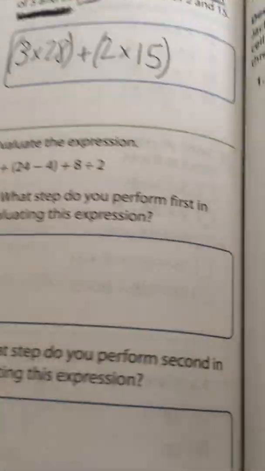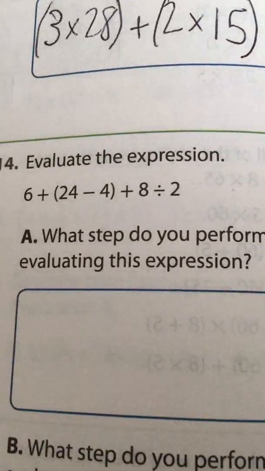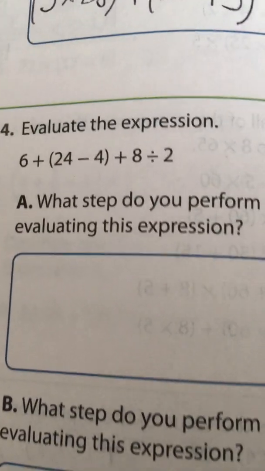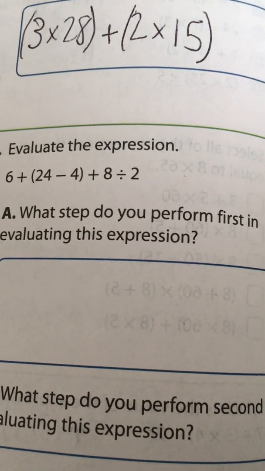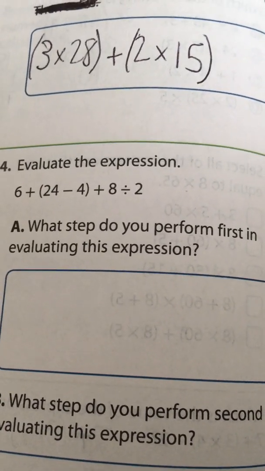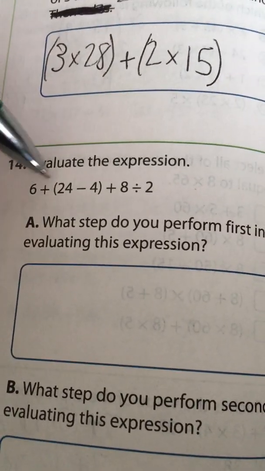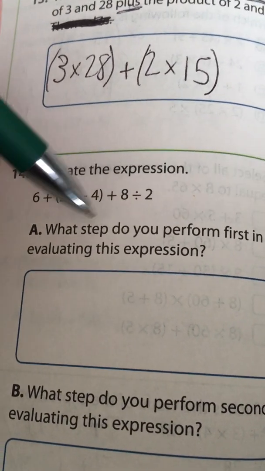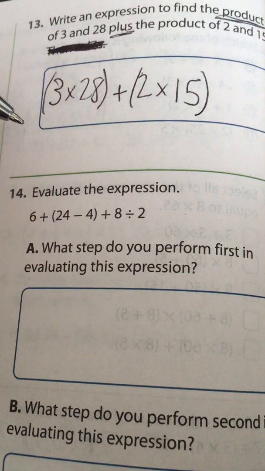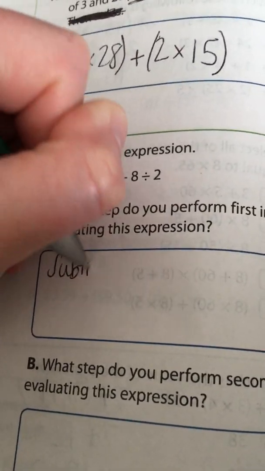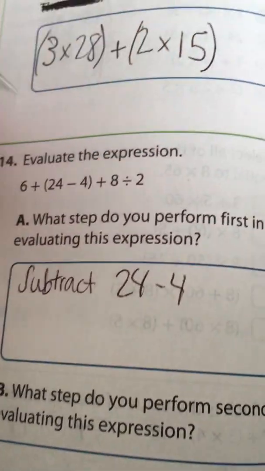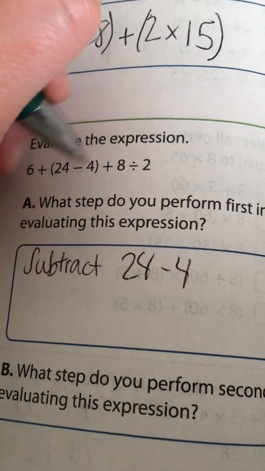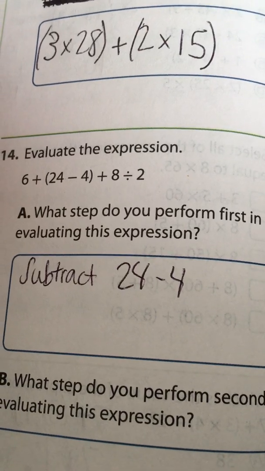All right, number 14, this is the last one. It has a couple of steps. Okay, so it says evaluate the expression. All right, so there it is. Letter A says, what step do you perform first in evaluating this expression? So I'm looking and I'm saying, what would I do first? I would have to do the parentheses first. So I would have to subtract 24 minus 4. That would be my first step that I'm doing because that's what's in the parentheses.